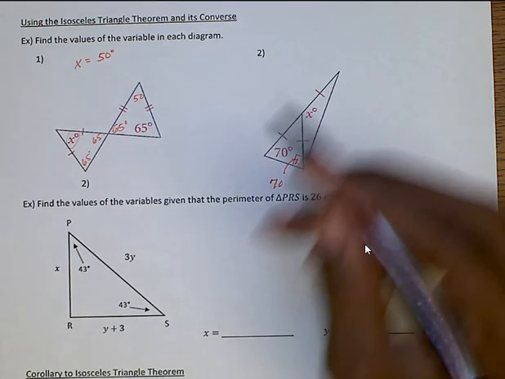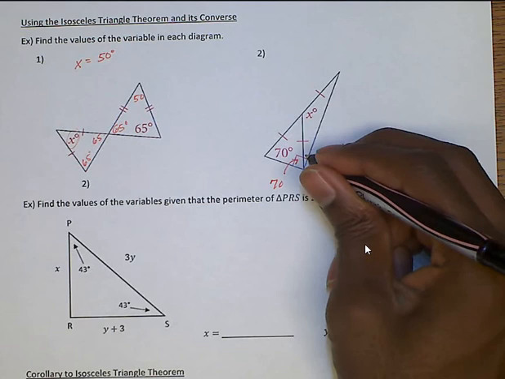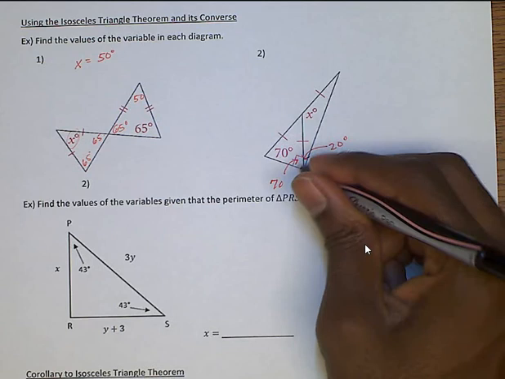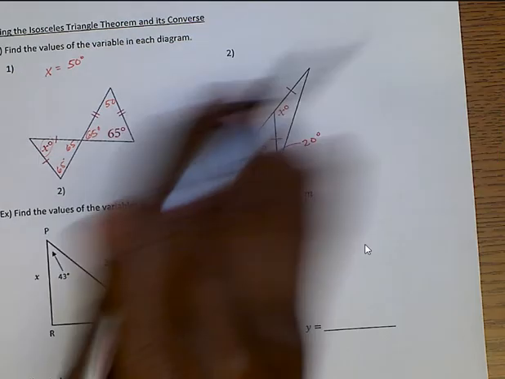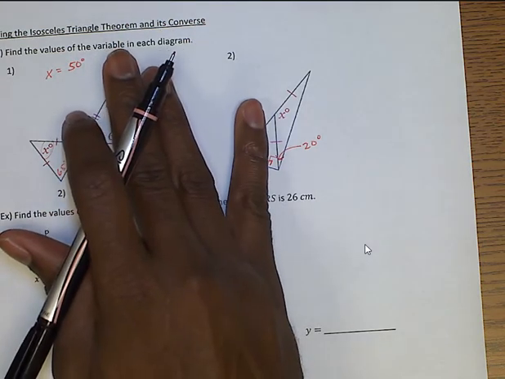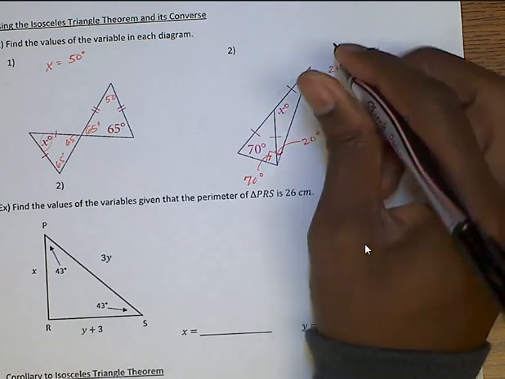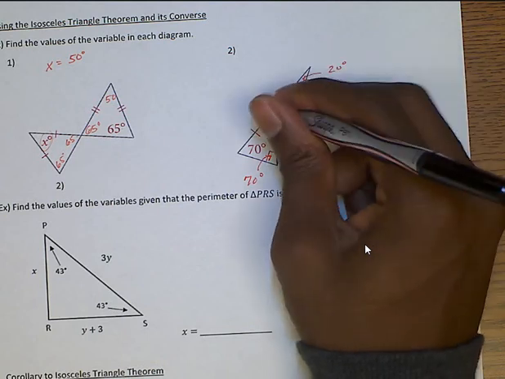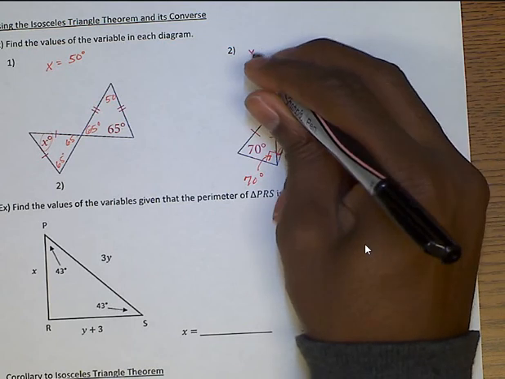They told us this whole angle is 90, so that means this angle is 20 degrees. Notice also that this is a right triangle. You see it? So since that's 20, this angle must be 20 as well. So that makes this angle 180 minus 20 minus 20, which makes x 140 degrees.